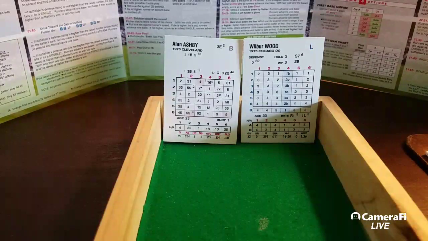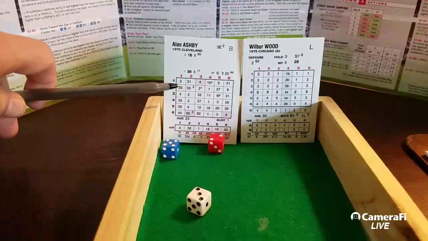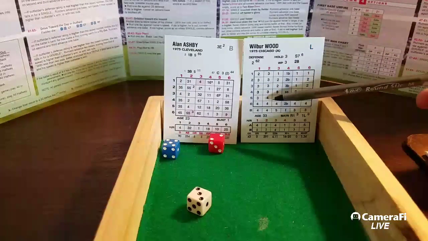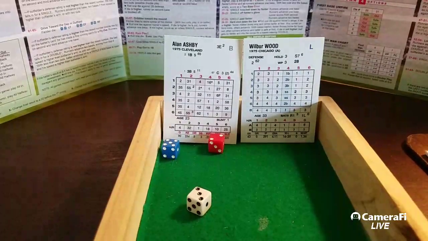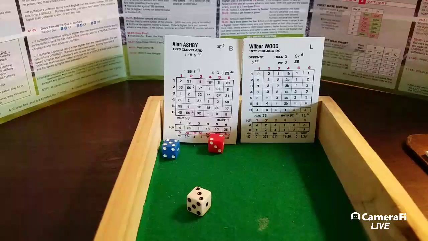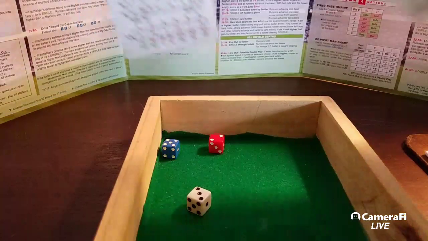Here's Alan Ashby. Ashby a 2-3-5. 2-3 is a 2. And a 2-5 is a 4. That's a total of 6 in column 2, and that's a strikeout. Down go the Indians here in the 5th. So nothing doing for the Indians in the 5th. We go to the top of the 6th. Still a 2-0 ball game in favor of the White Sox.